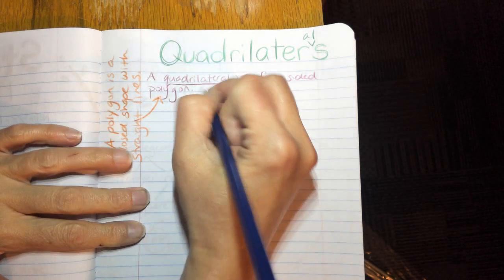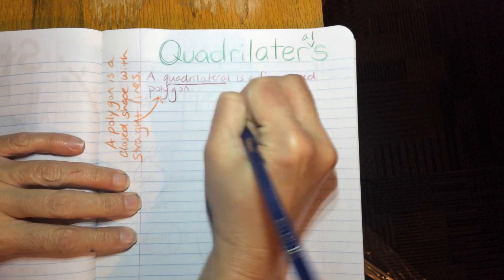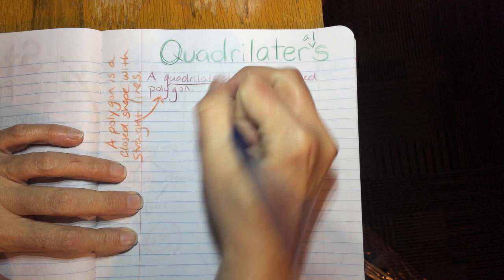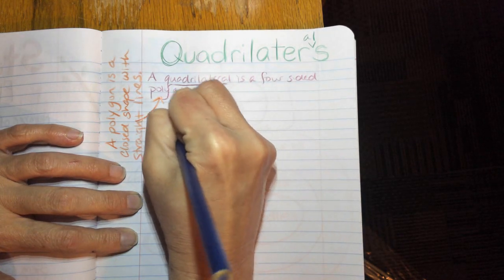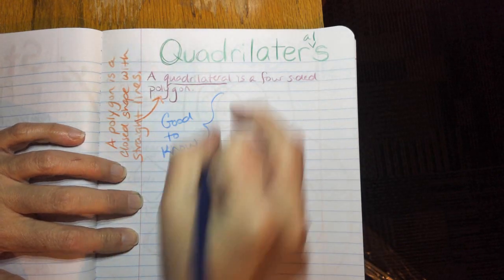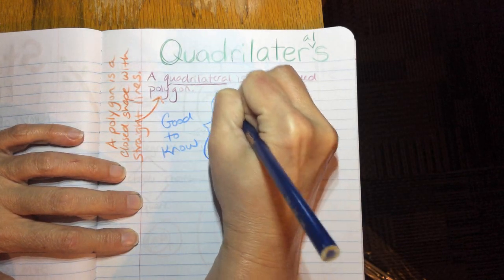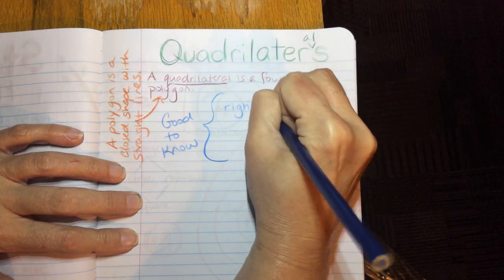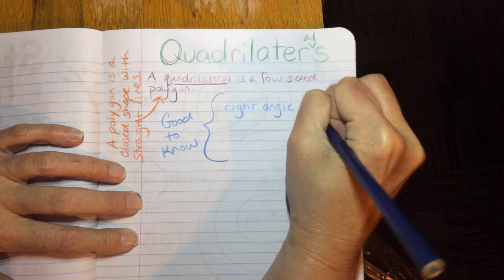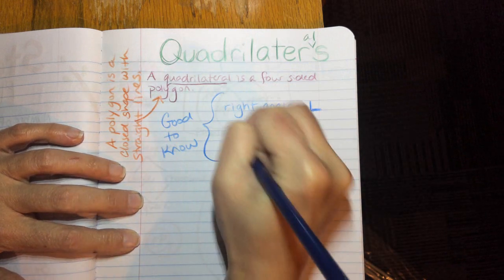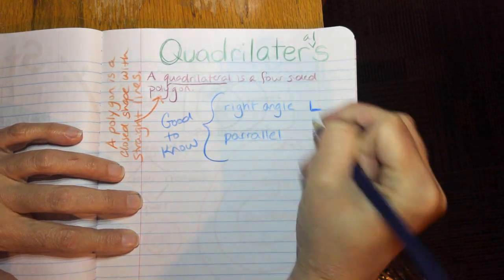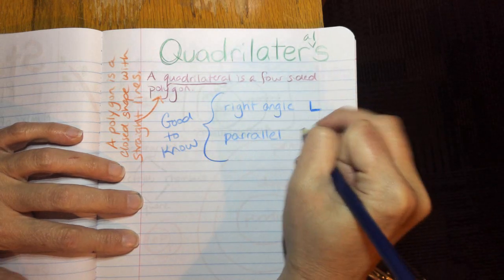The first is, so this is good to know before we go on: a right angle is a perfectly square angle. And parallel lines, or just parallel.